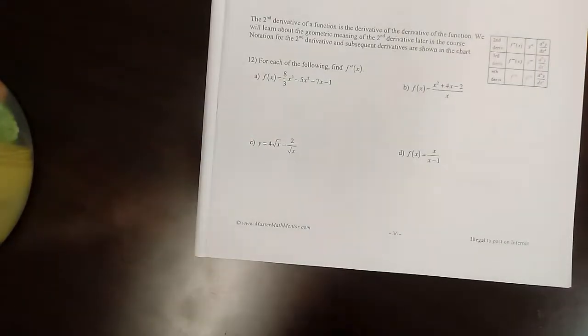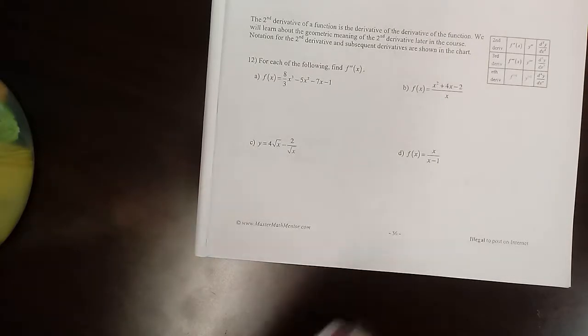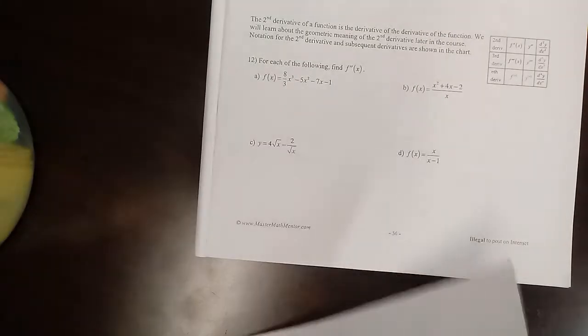The second derivative of a function is the derivative again.